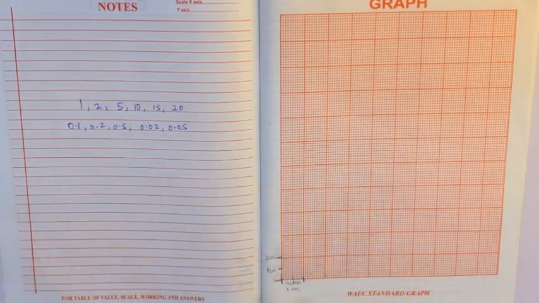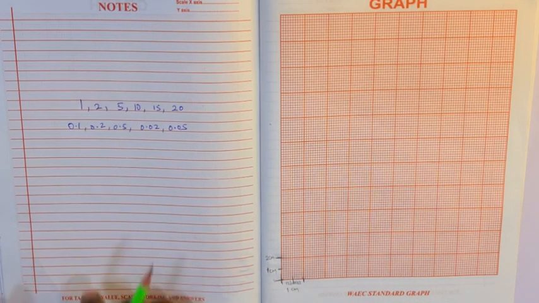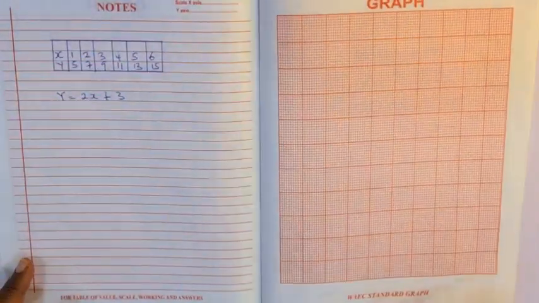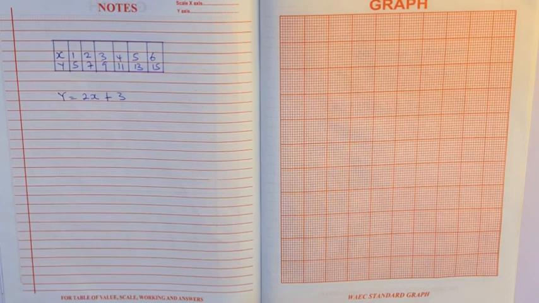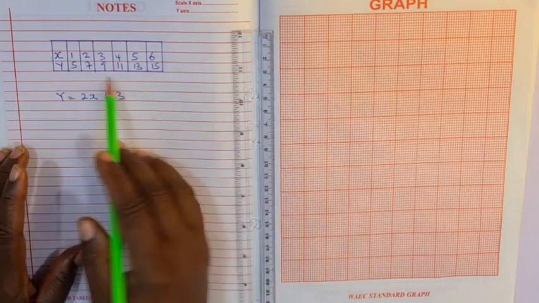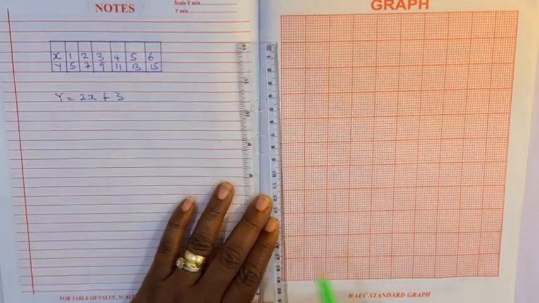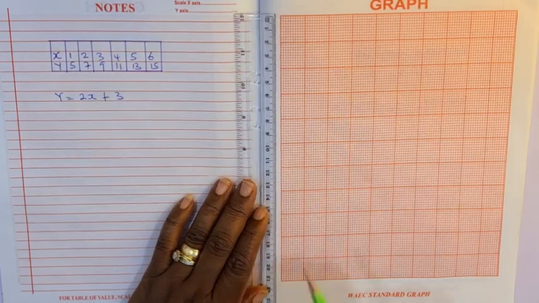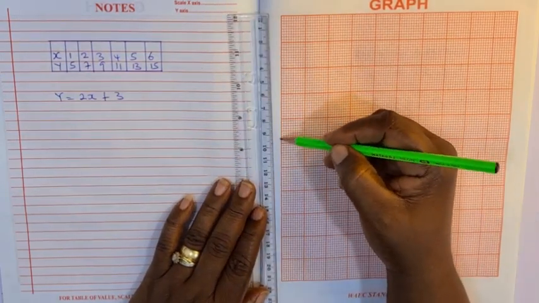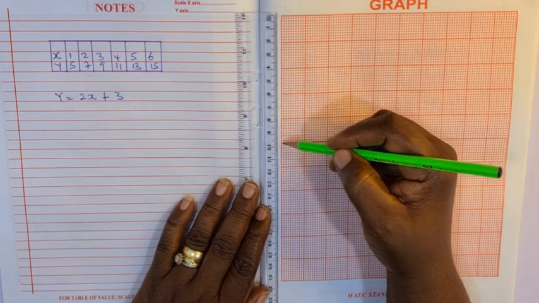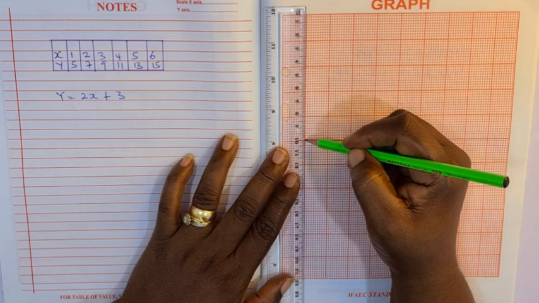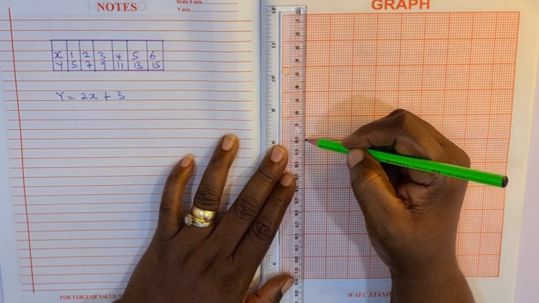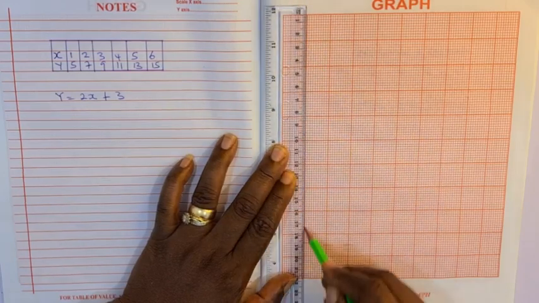To understand this, let's use our earlier equation to plot the graph. We use the equation we got in the other video to plot the graph so that you understand it perfectly well. The first thing, these are the values we have. From these values, the first thing you do is to get your margin. This last line is not part of your margin. The margin is either you move 1 cm inside or 2 cm inside. Now, I want us to move 2 cm inside.